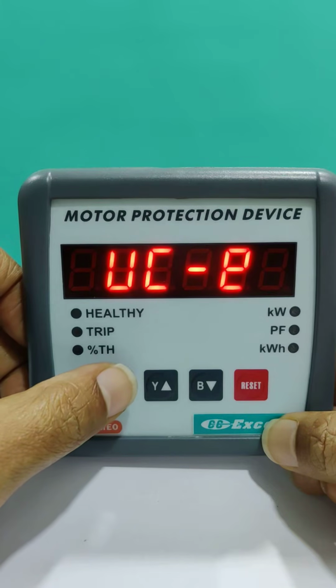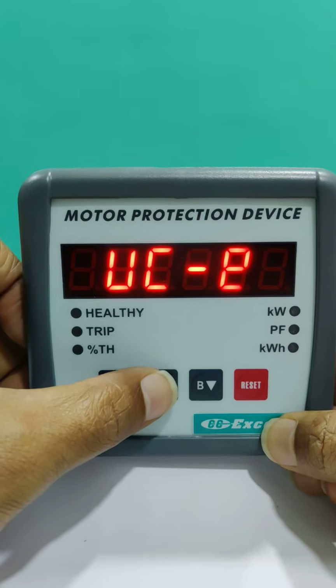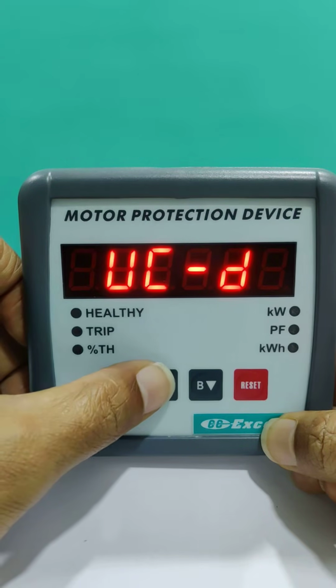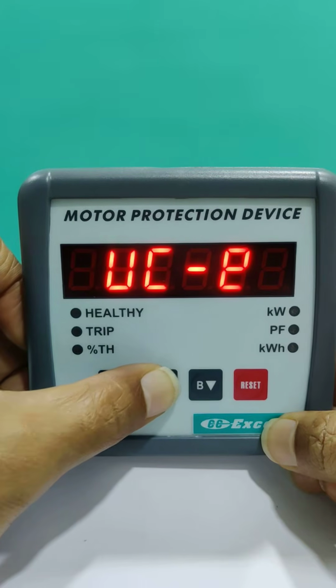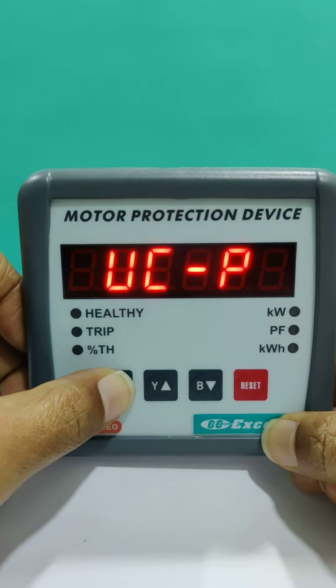Next parameter displayed is UC, undercurrent. E, enable, is displayed. To change it to disable, press Y key. And if you want to again change it to enable, press Y key again. To save and come out, press R key.